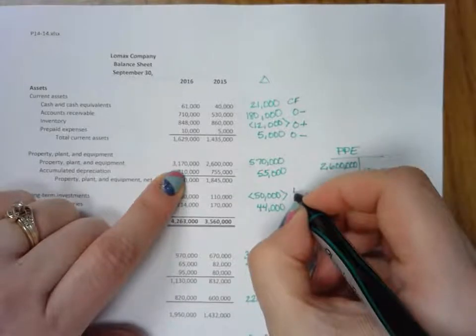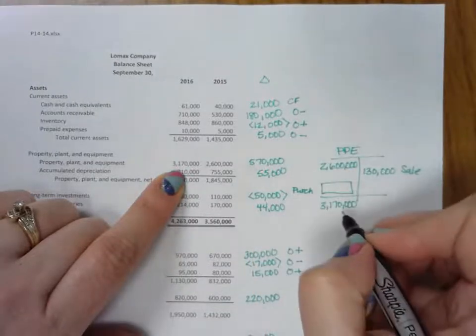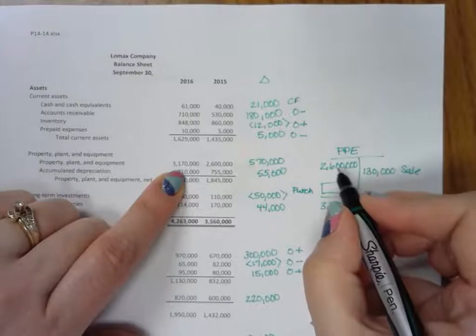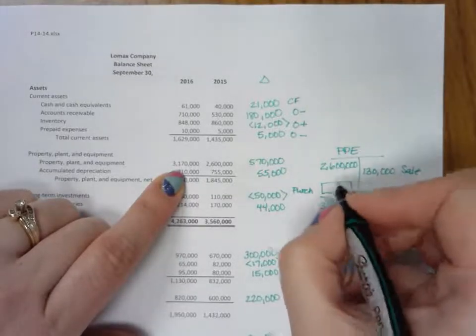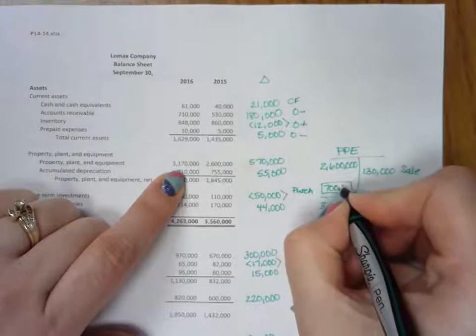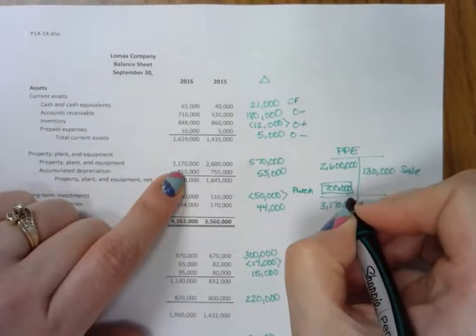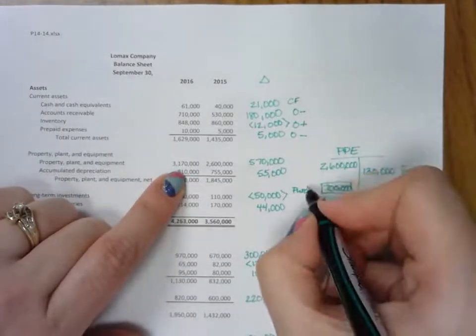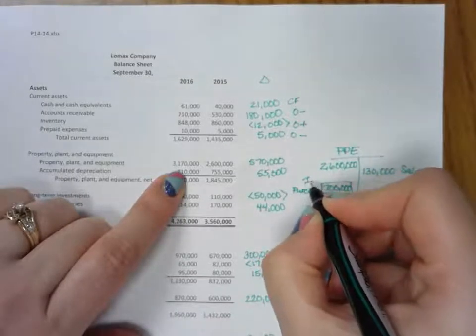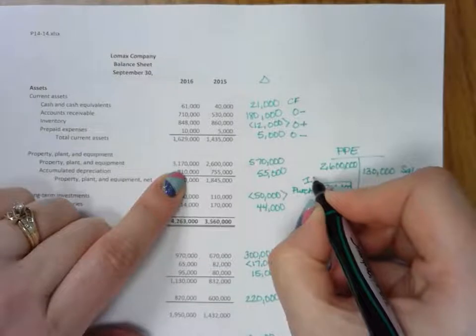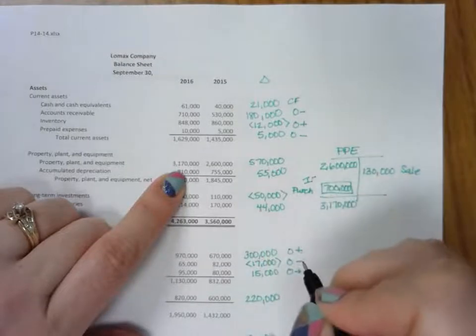So we take 3.17 minus the 2.6 plus 130,000, and we get 700,000 here. That's how much we purchased. Now those cash purchases are going to go in investing, and if we purchase something, we paid cash out, so it's going in as a negative.